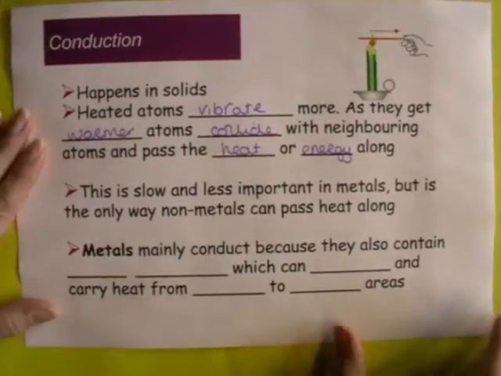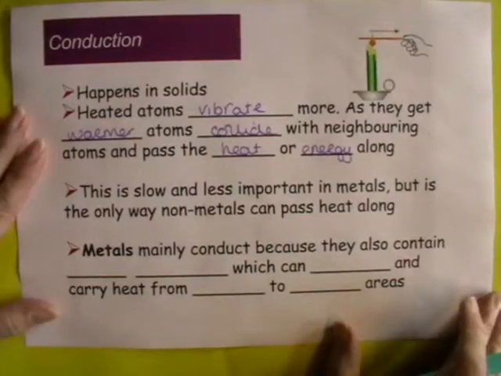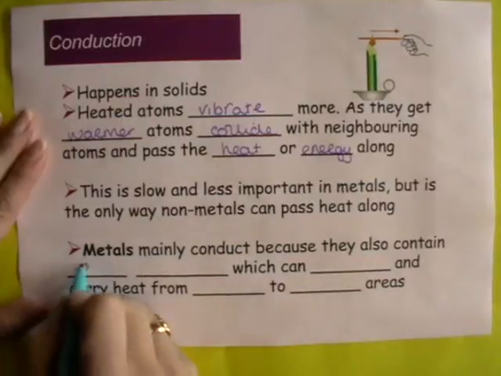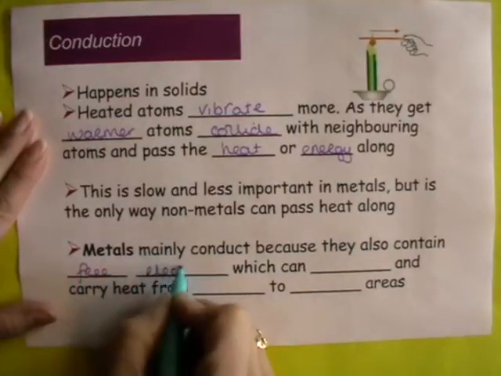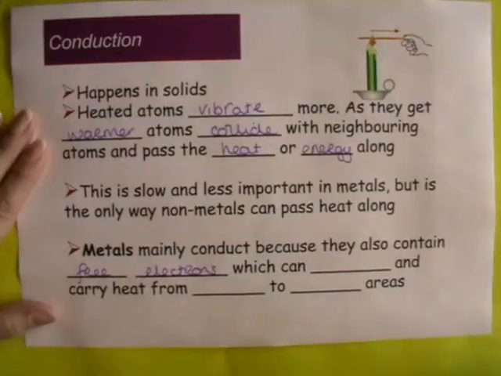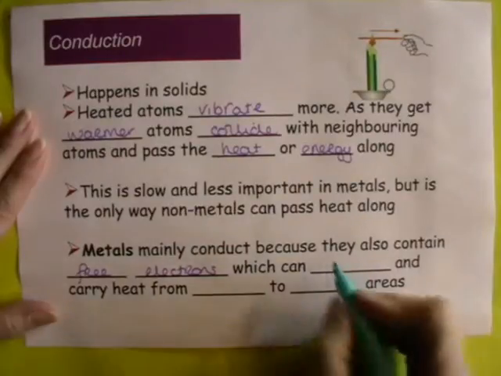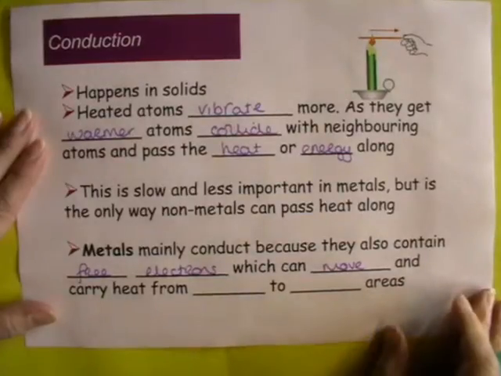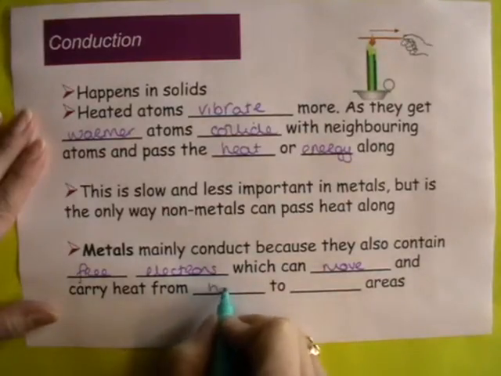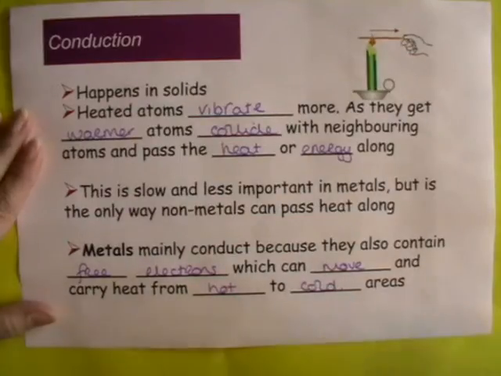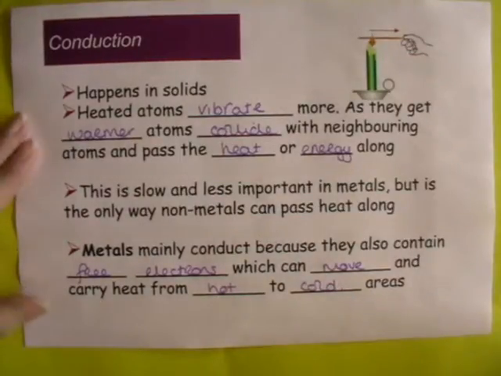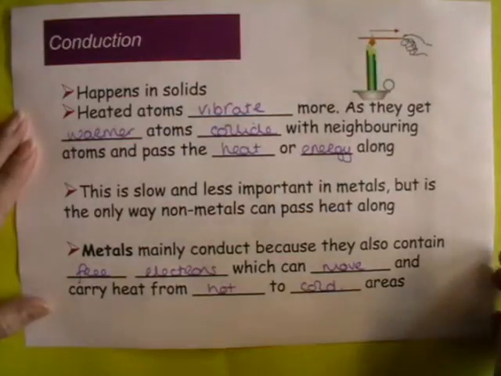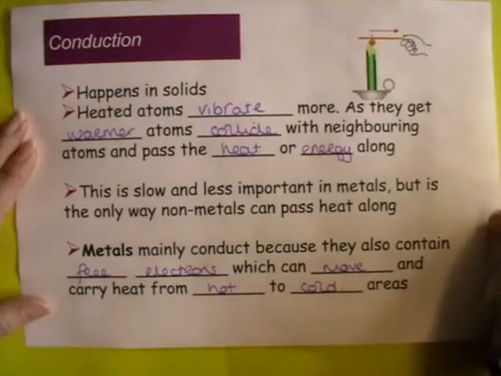Metals are slightly different. They conduct heat well because they also contain free electrons. And when those free electrons pick up energy from the heating, they can actually move through the atomic structure of the metal, and they carry heat from the hot to the cold areas. So within metals, conduction is by movement of free electrons, and within non-metals, it's by vibration of atoms. And it's a lot slower within non-metals, as you would expect.